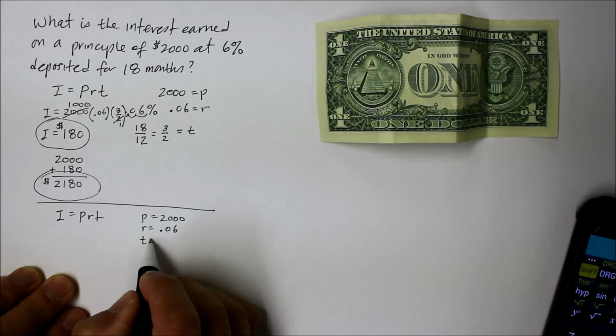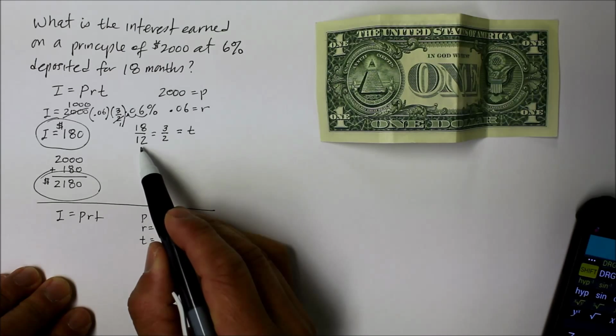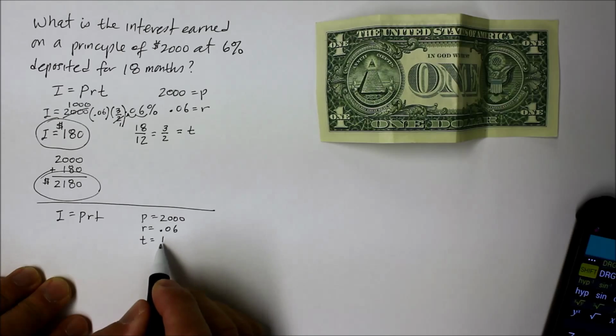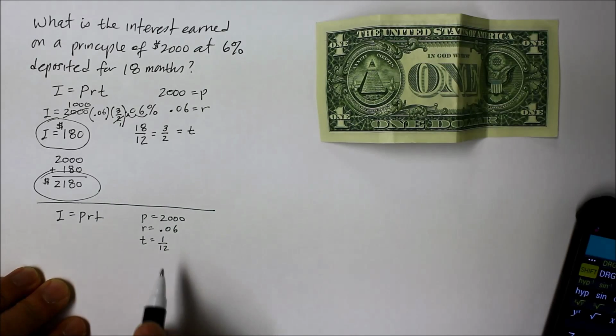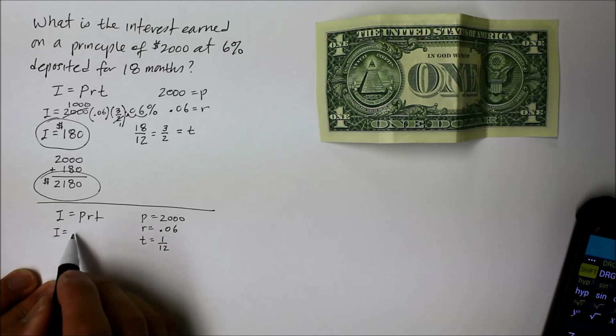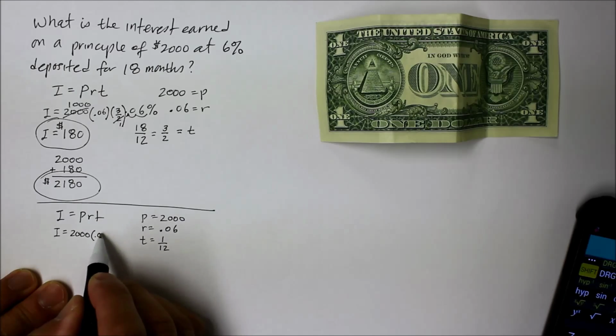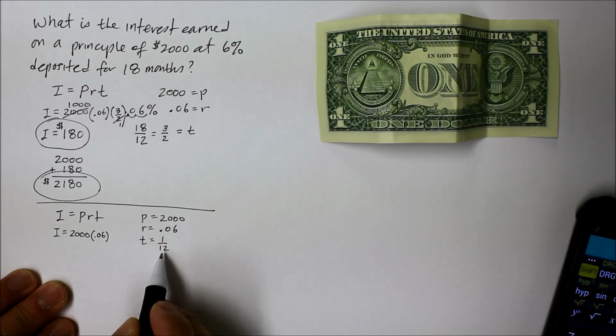But the time is no longer 18 over 12. We're going to put it in for 1 month out of that 12, so it becomes 1 over 12.